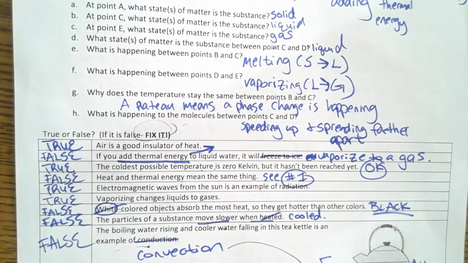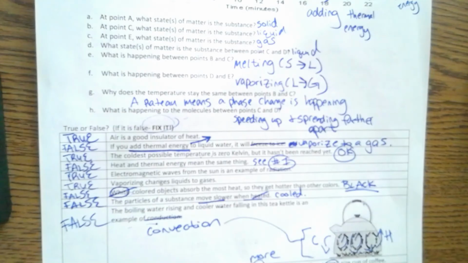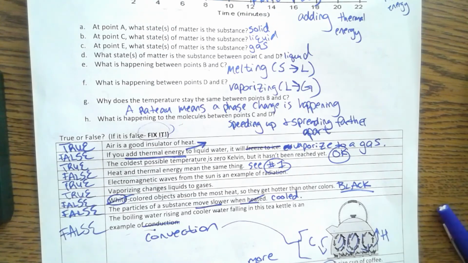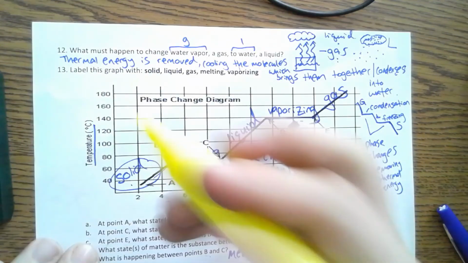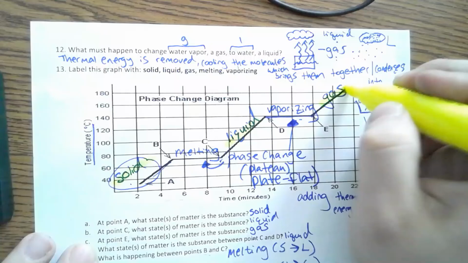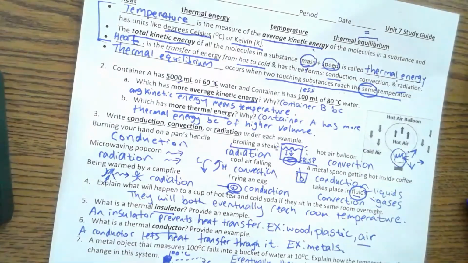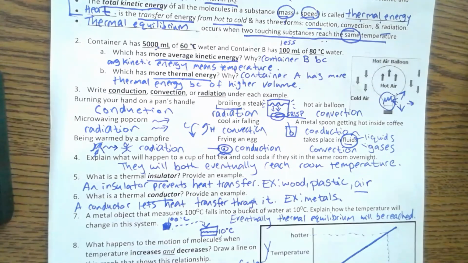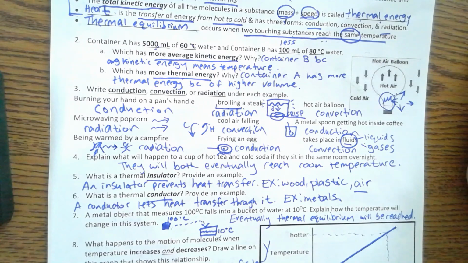Alright, this is your study guide. Now that you've gone over it with me, you need to go back. I would highlight important things so you can say, okay, this is going to be solid, liquid, gas. Go back and put question marks on things you still don't know. Come to class with questions, but definitely go over everything 2 or 3 more times before your test.